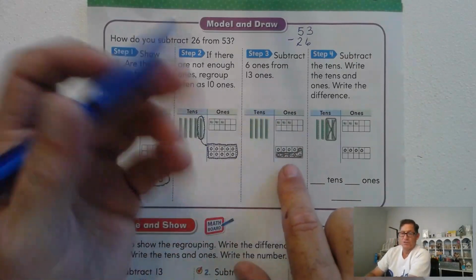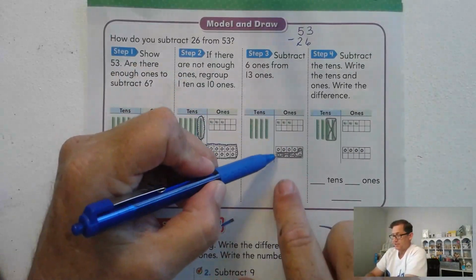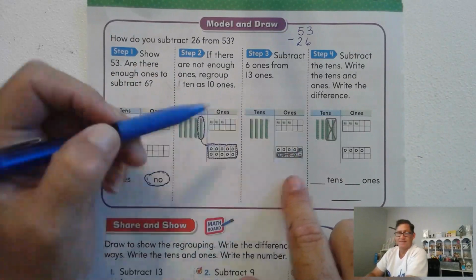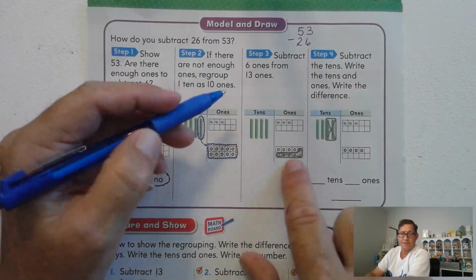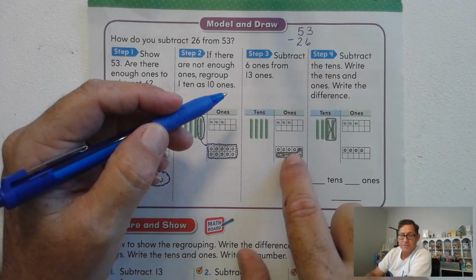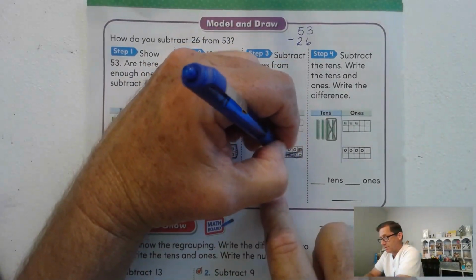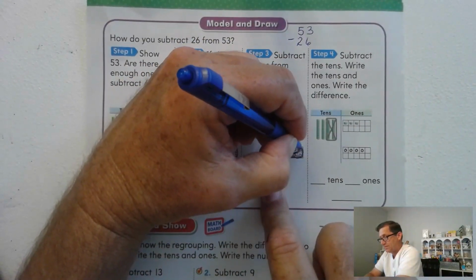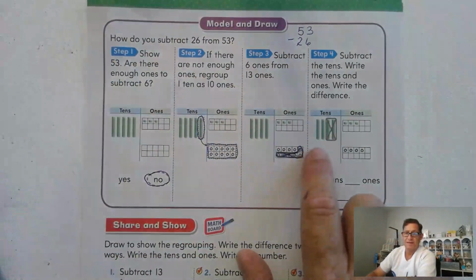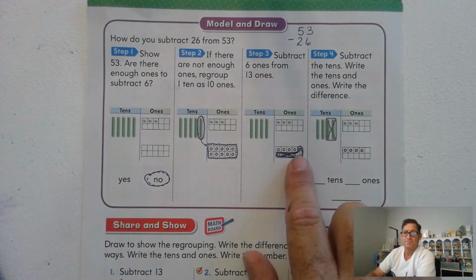Okay, it doesn't matter which 6 you take away, but here they just did 1, 2, 3, 4, 5, 6. Okay, so they circle those, and you notice there's like a little X here in between. So they are crossing that out. That's kind of the representation for subtracting. We're taking it away. We're crossing it out.